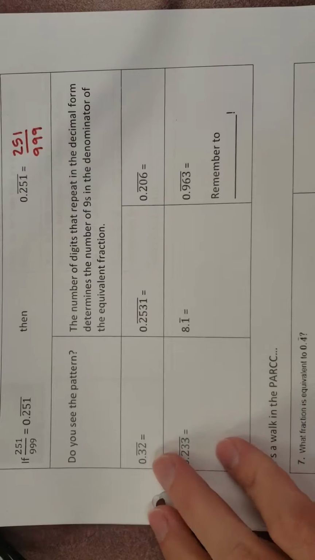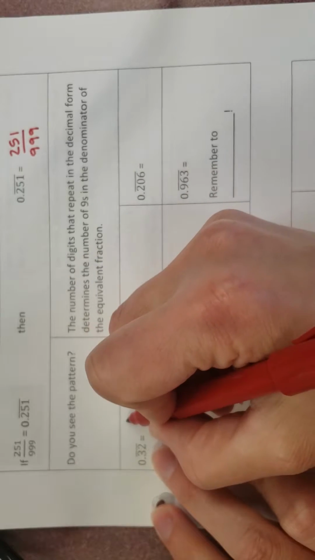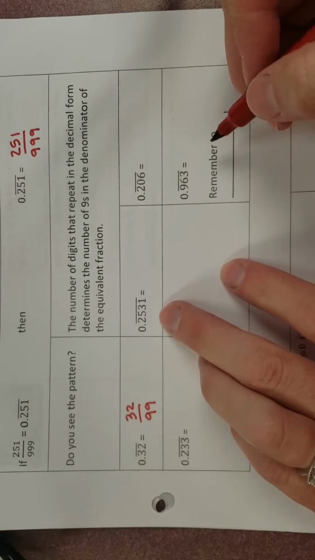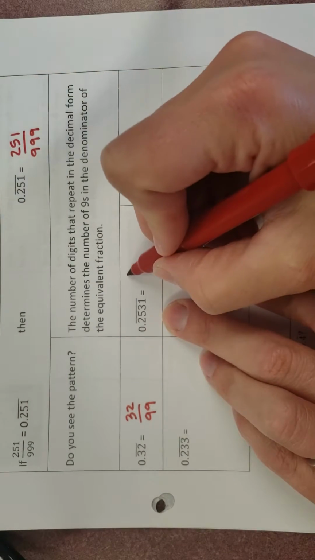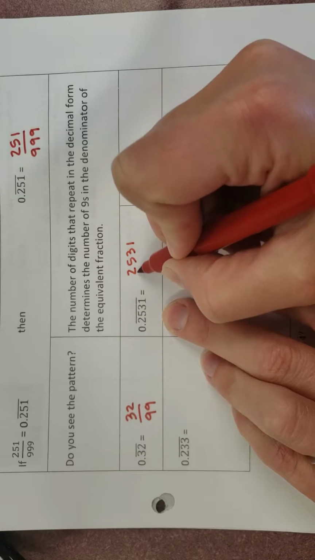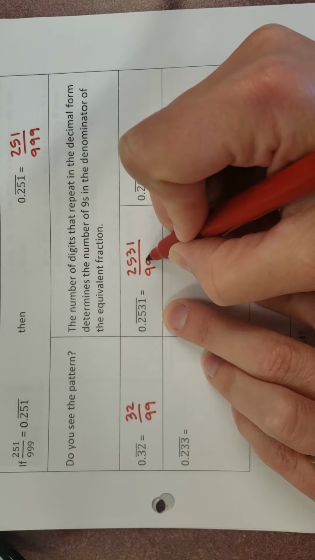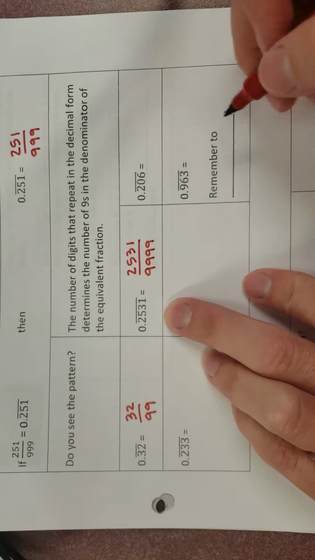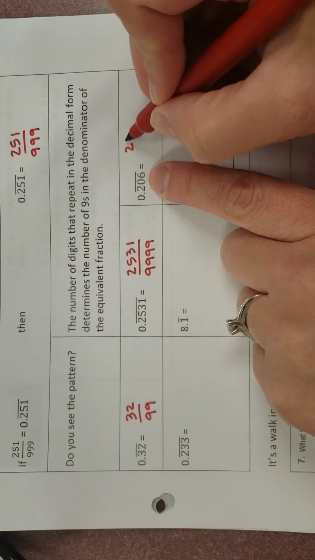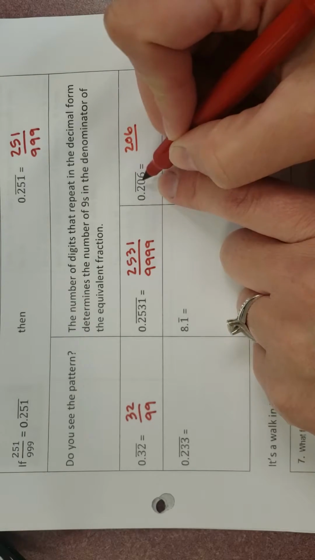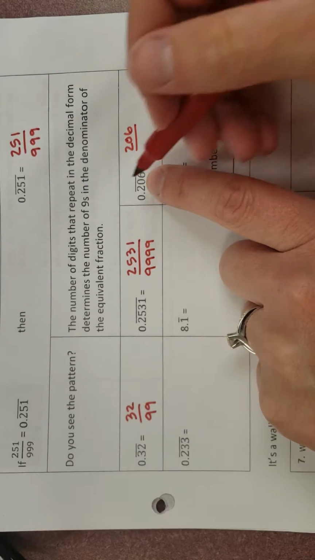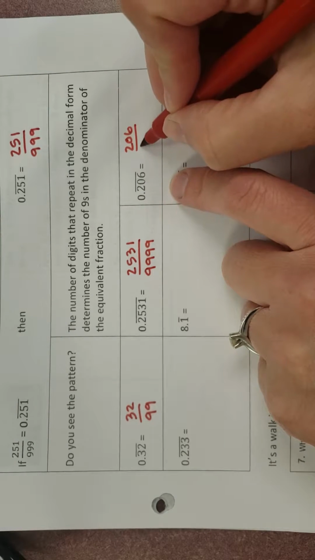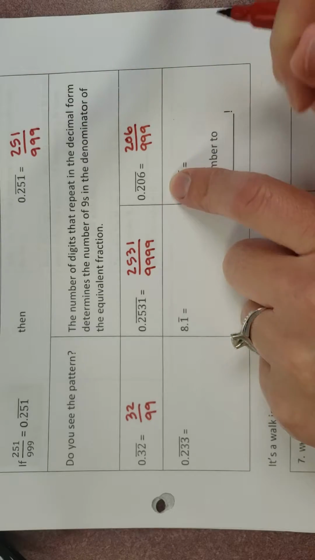All right, welcome back. So we have 0.32 repeating, 2 digits, so over 99. What is repeating? 2531. So it's our numerator. 4 digits repeat, so our denominator is 9,999. If you have a 0, please do not drop it, keep it. This is a placeholder 0. If we just dropped this 0, our 206 would become 26, and that's different. 3 digits repeat, so it goes over 999.